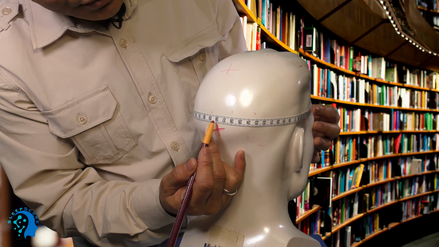So 5% means that half of 56, which is 28, and I go 2.8 right here, okay? Right here. All right. And then I go 2.8 on this side too, 2.8 right here, okay? So this is my 2.8.